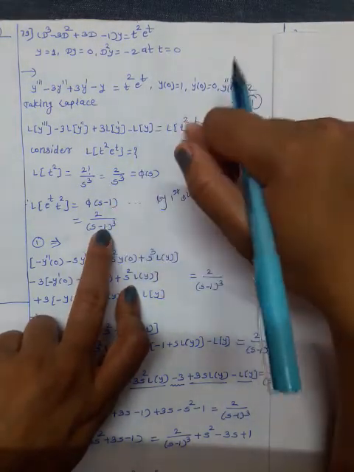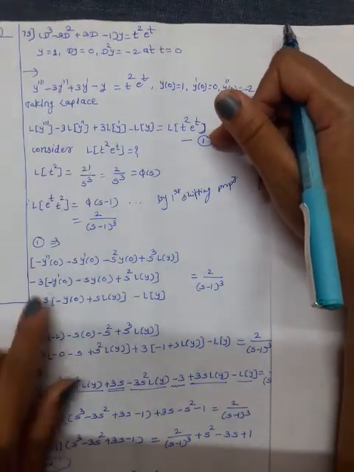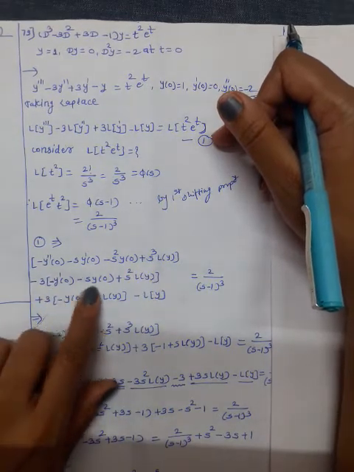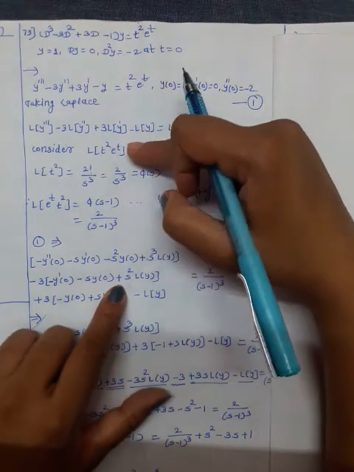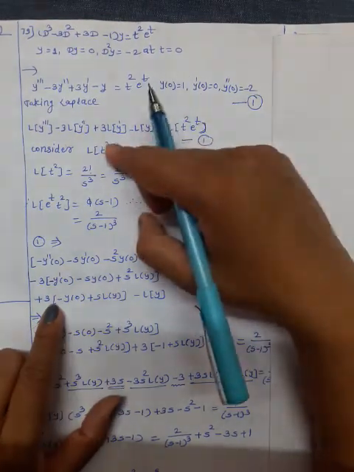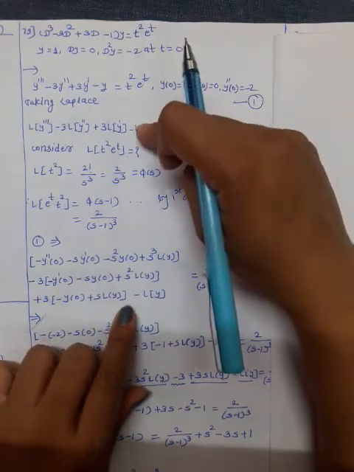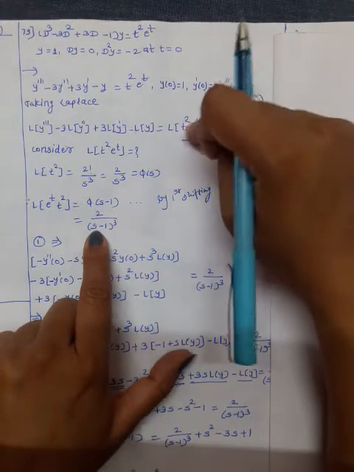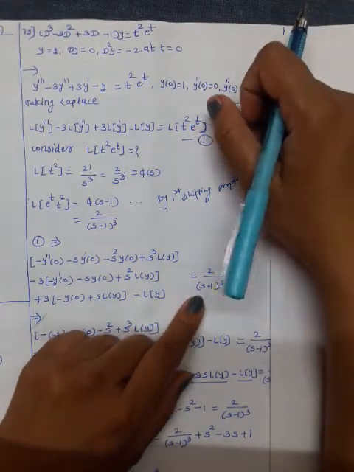Put this value here. Simultaneously you can put the formulas also. Here, this is L of y triple dash minus 3 into L of y double dash plus 3 into L of y dash, and the last term minus L of y is equal to the answer for this question's RHS side, that is 2 upon (s minus 1) bracket cube.